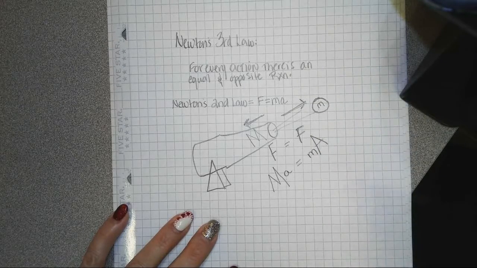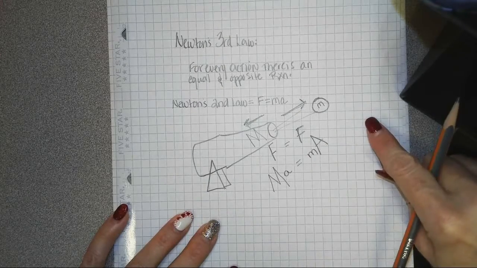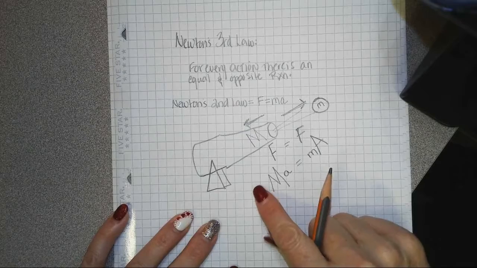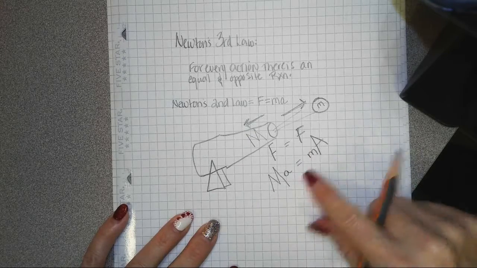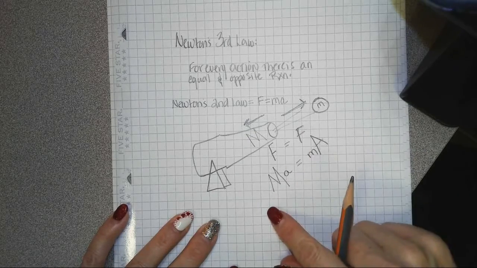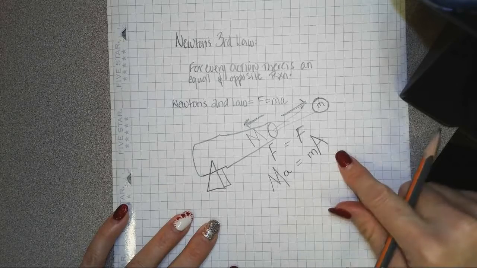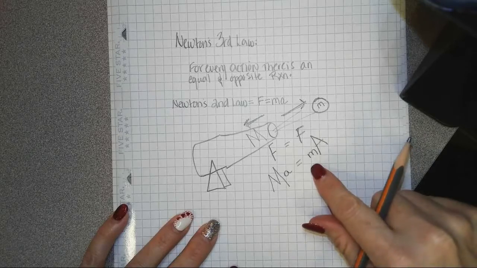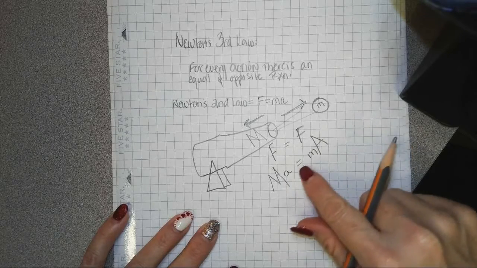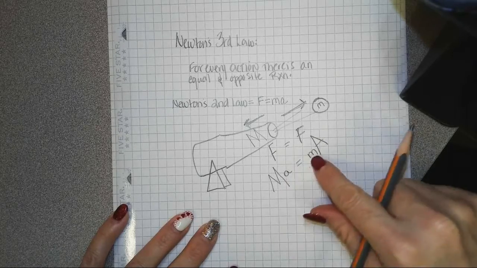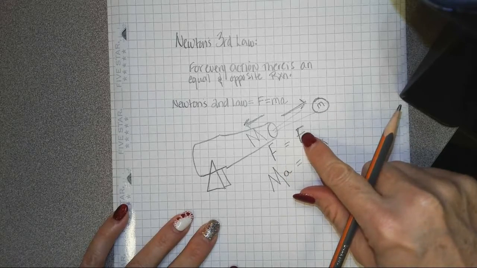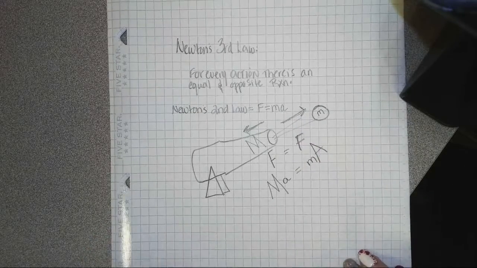So we see that the ball is going to move faster in this direction than the cannon moves in that direction. So by looking at just the accelerations, you might think it's not equal, even if it is opposite. But keeping in mind, it's not the accelerations we're looking at, it's not the masses we're looking at, it's the product of them, the force on both the cannon and the ball.